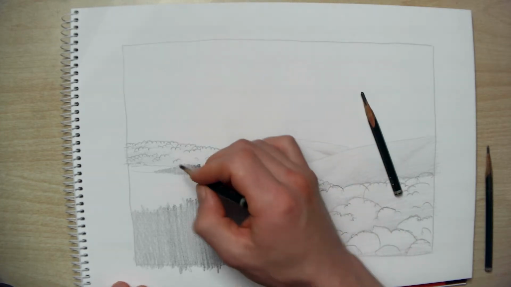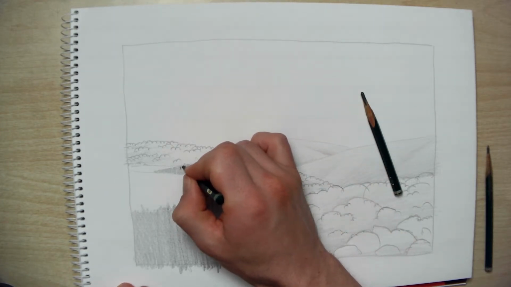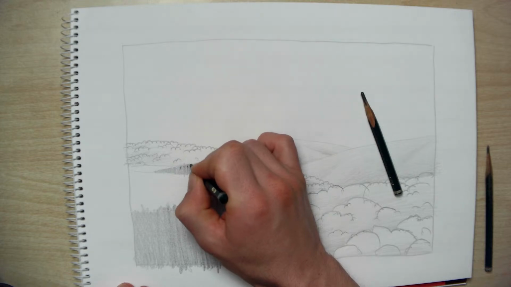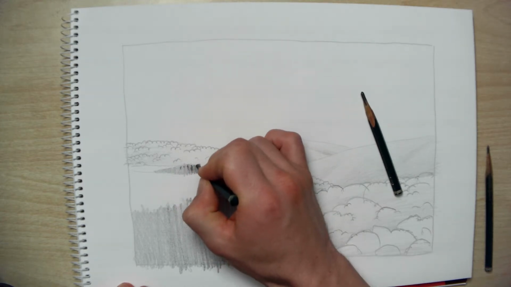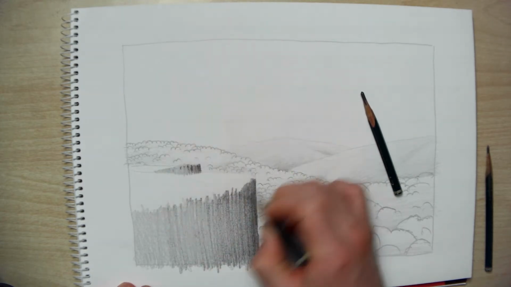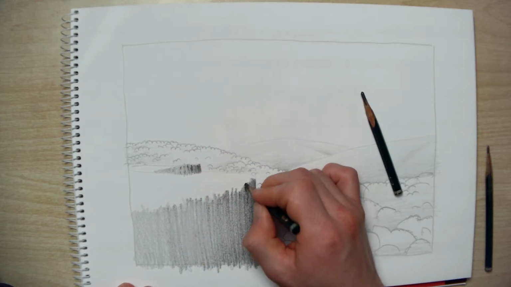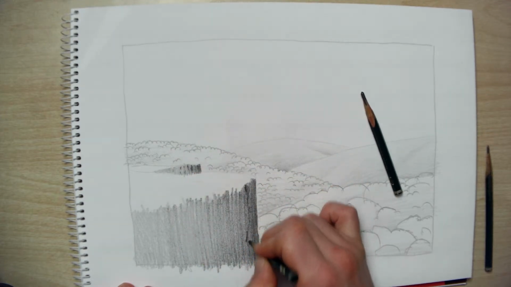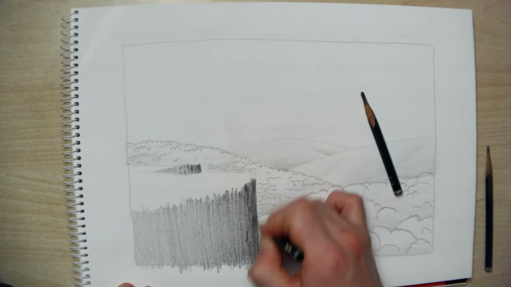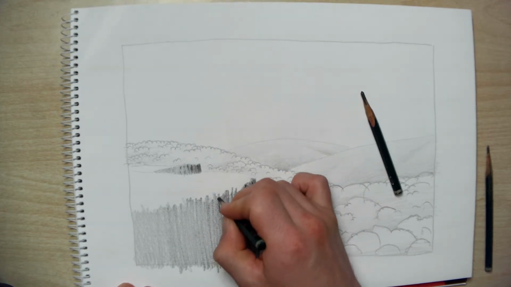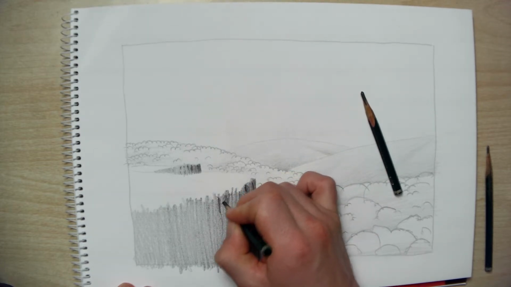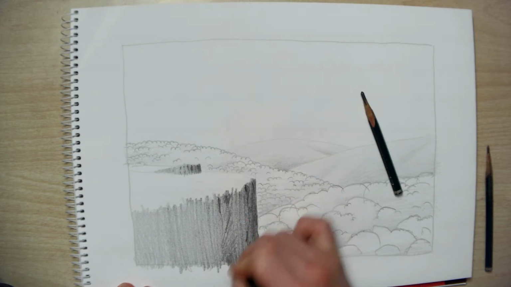Okay, now let's give this some detail. Some cracks that we've got going on. Going down this cliff. Just for some structure. Maybe right here.